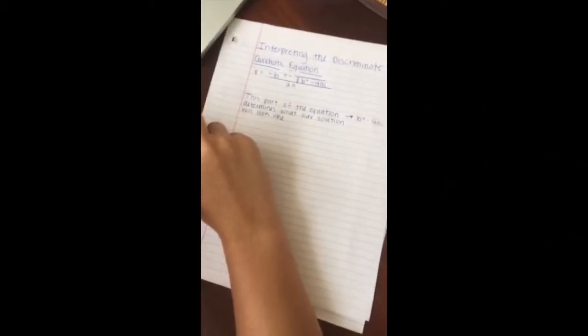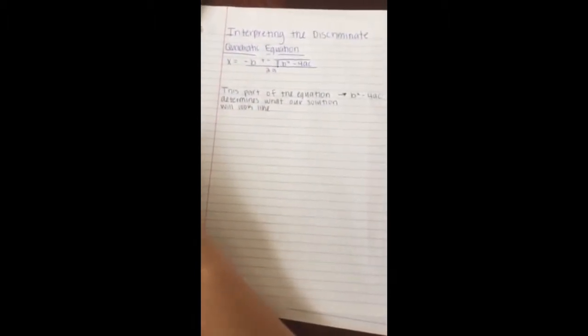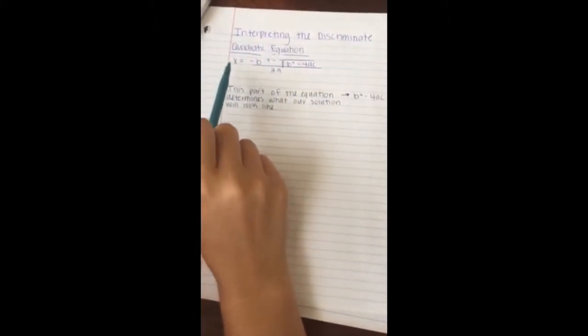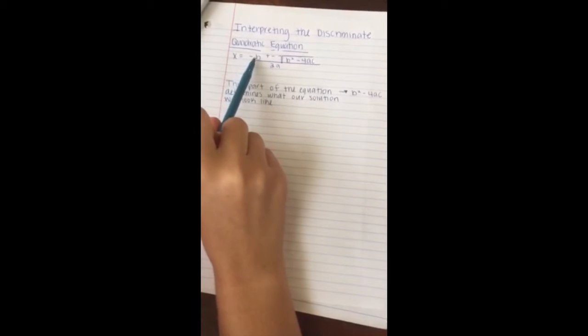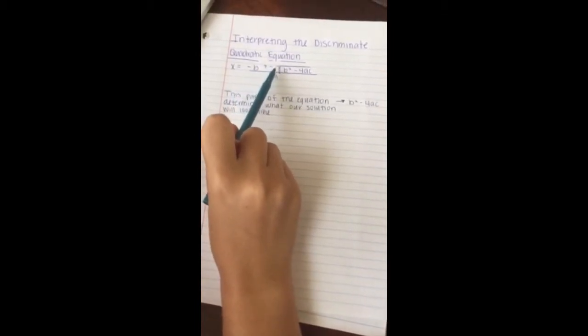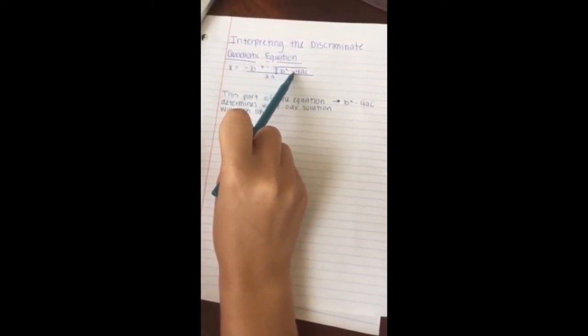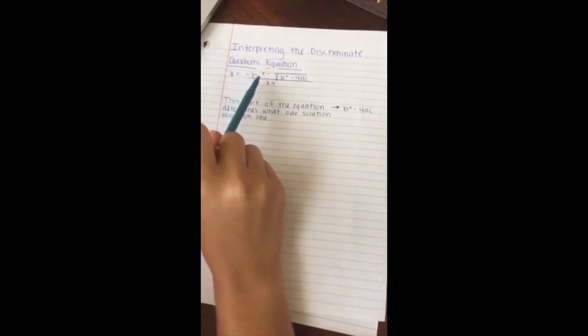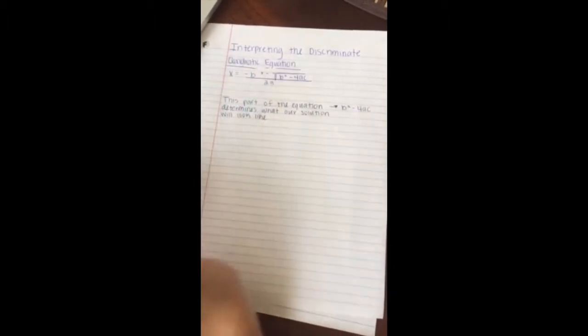Today we're going to learn how to interpret the discriminant of quadratic equations. Today's video is on interpreting the discriminant. When interpreting the discriminant, your quadratic formula would be x equals the opposite of b plus or minus the square root of b squared minus 4ac, which all goes over 2a.